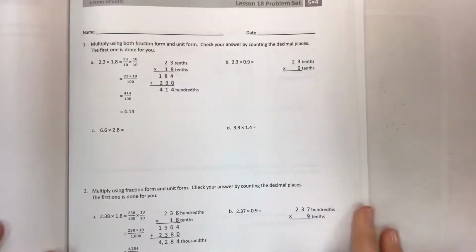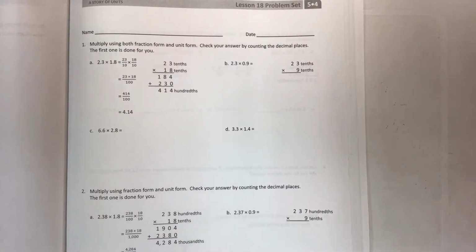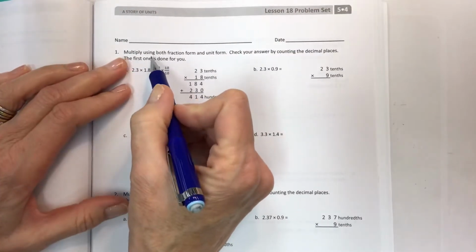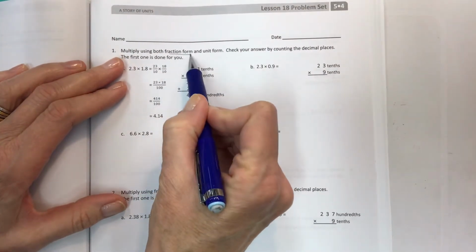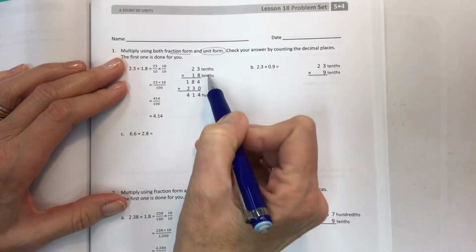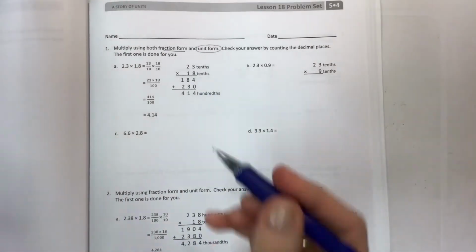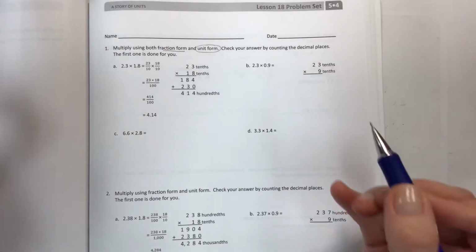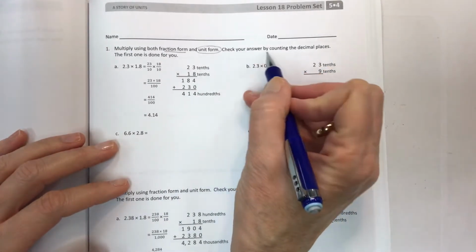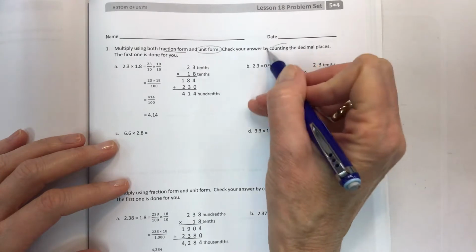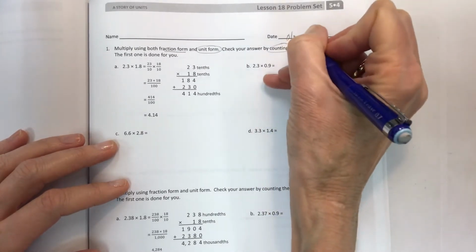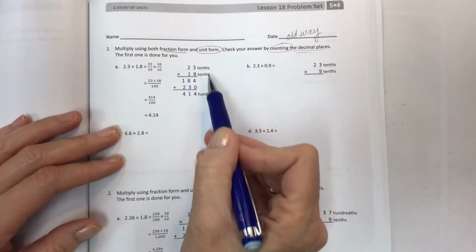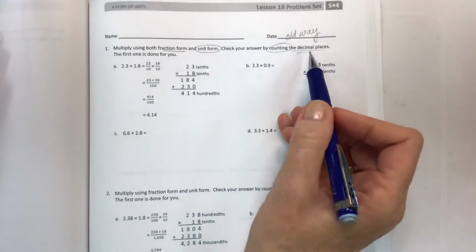So let's get into the book. Lesson 18, page 231 in my book. Hopefully it is close to that in yours. We're going to multiply using both fraction form and unit form with these lovely words. Again, we're taking Common Core and we're making a lot of work for ourselves so that you will understand what's happening. You're going to check your answer by counting the decimal places, and this is the old way, and that's why you can do that. It's because we're using unit form, and now you should be able to explain that to your parents.